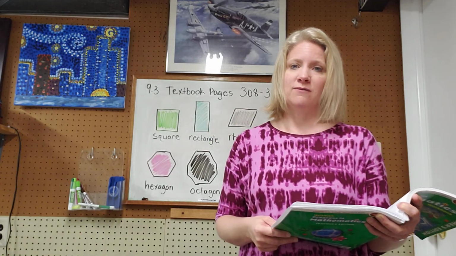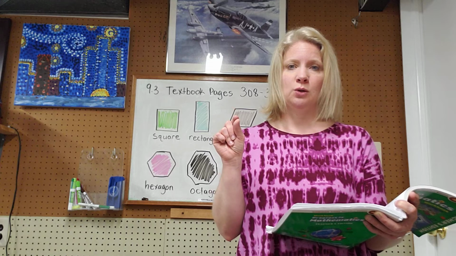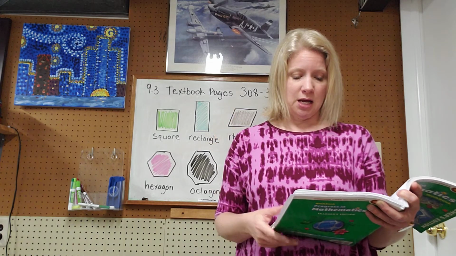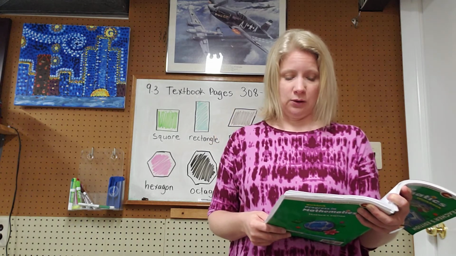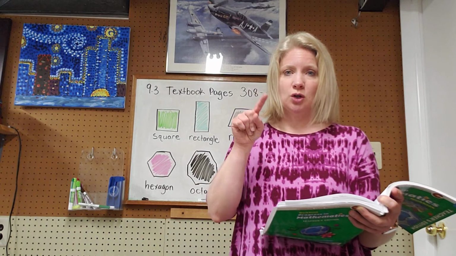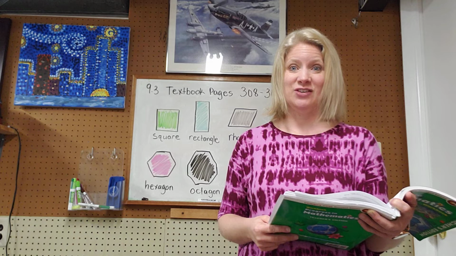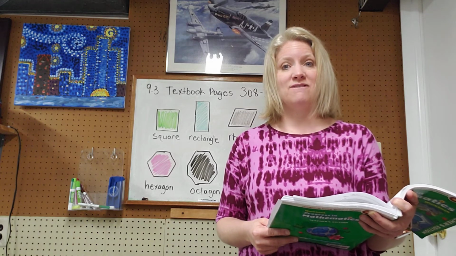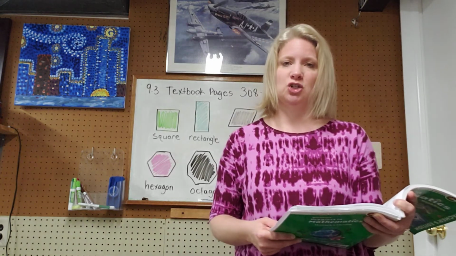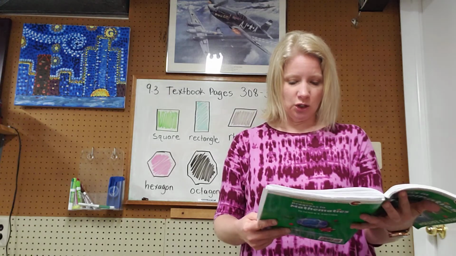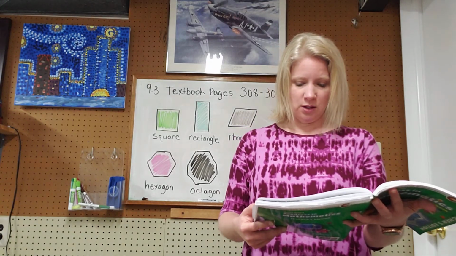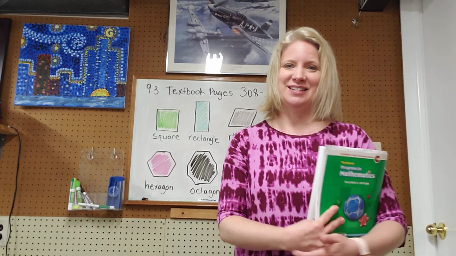So remember, a vertex is just that point where the two lines meet at a corner and create an angle. So each corner or angle is called a vertex. And so you have to count the vertices for each shape. Okay, so you're going to go ahead and do number 1 through 14, and we'll correct that tomorrow.